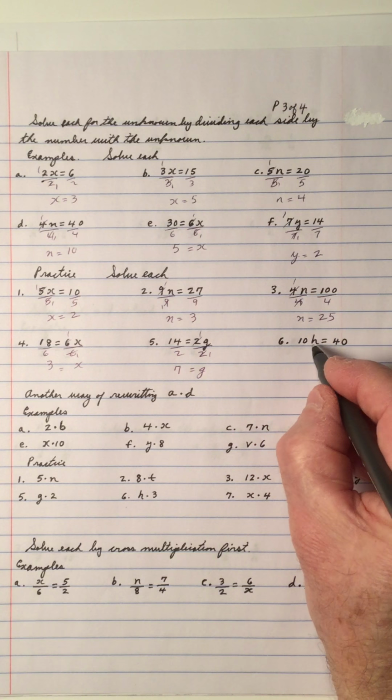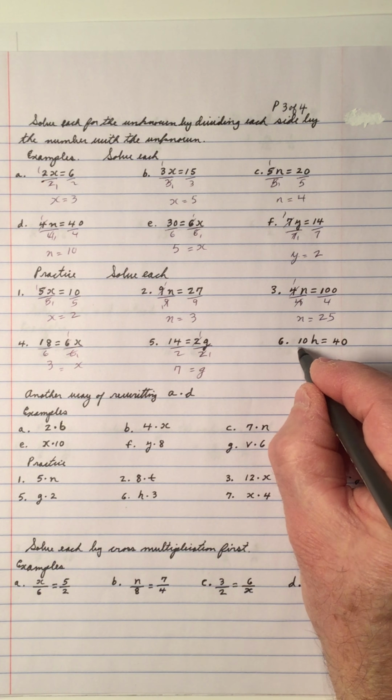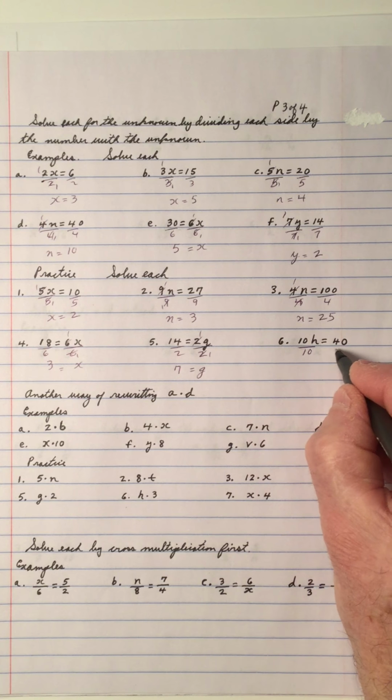And number 6, the 10 is with the x, so 10 times x. The reverse or opposite of that is divide by 10.